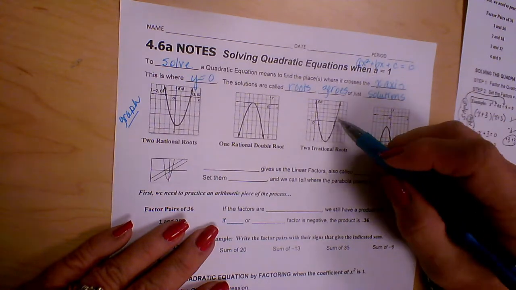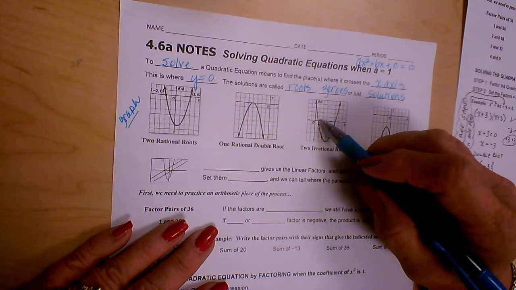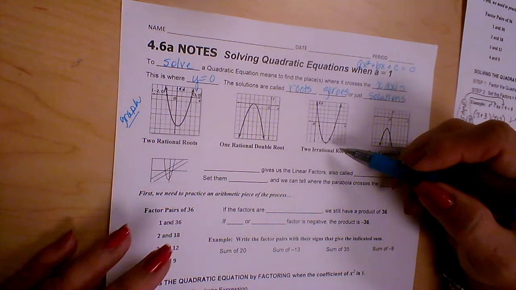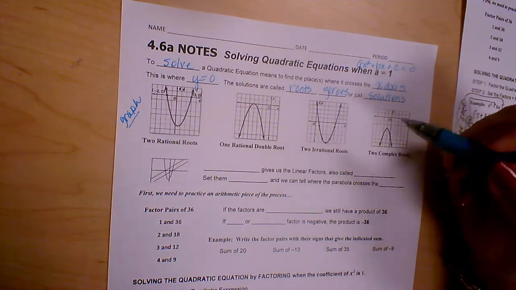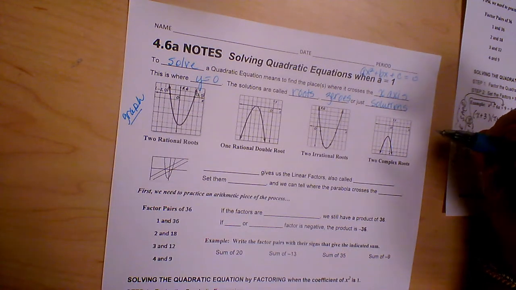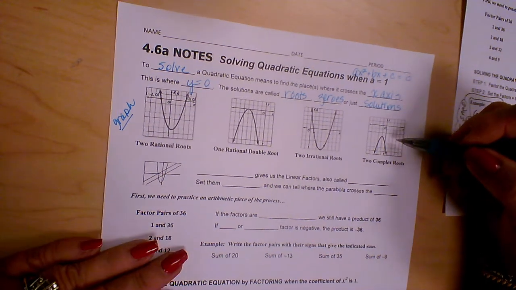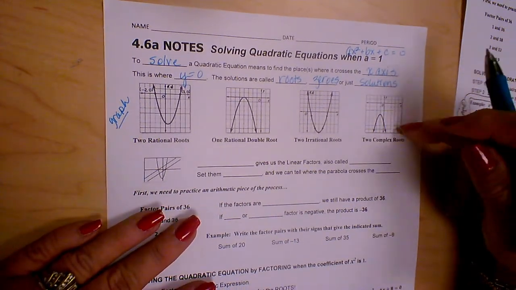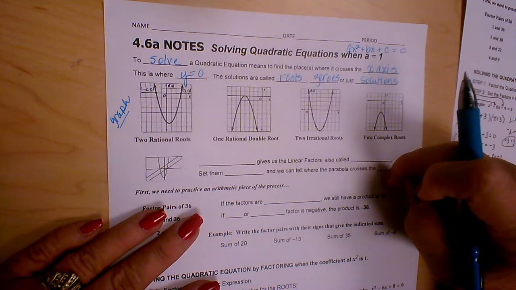Okay, just a rational double root. Now here you can see where it's crossing not on one of the cross points but in between them. And so it's an example of irrational roots. And here's an example of where you have no real root. This is an example of a complex or an imaginary root. And we'll eventually get to that point.